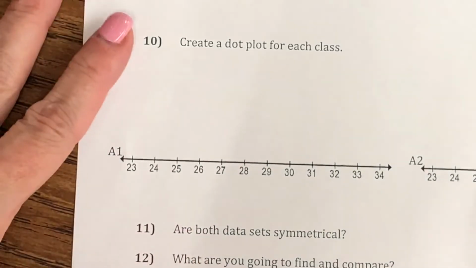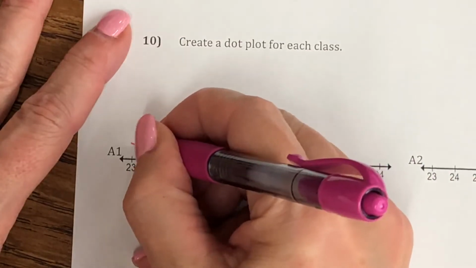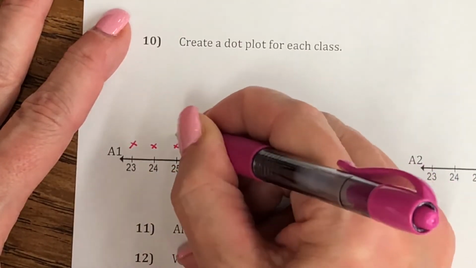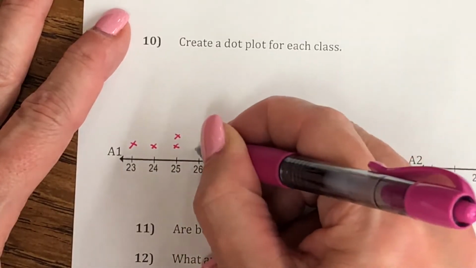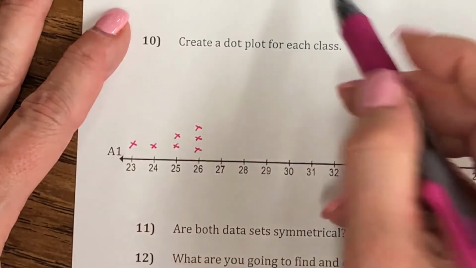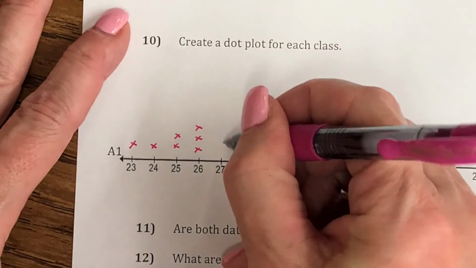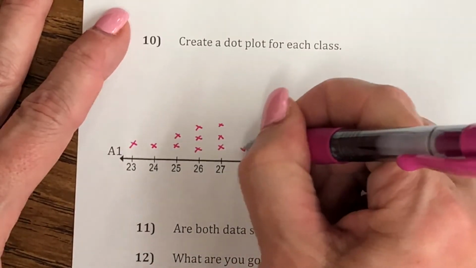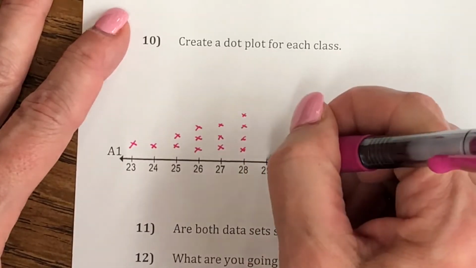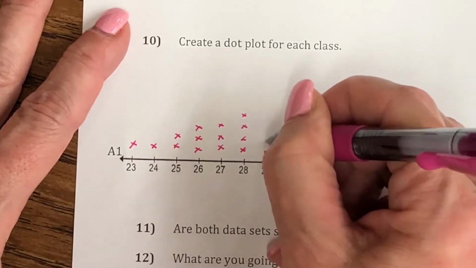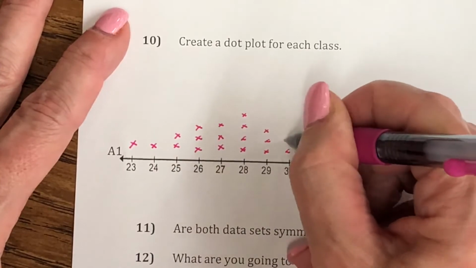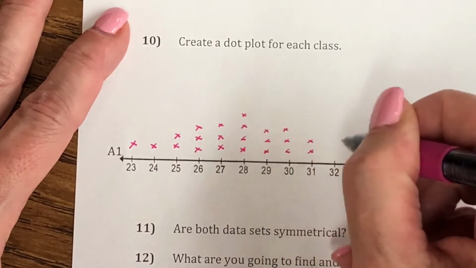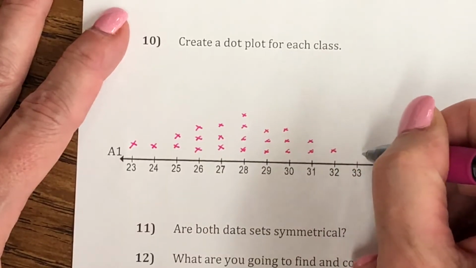Okay, so we have 1 23, we have 1 24, 2 25s and 3 26s, 3 27s, 4 28s, 3 29s, 3 30s, 2 31s, a 32, and a 33.